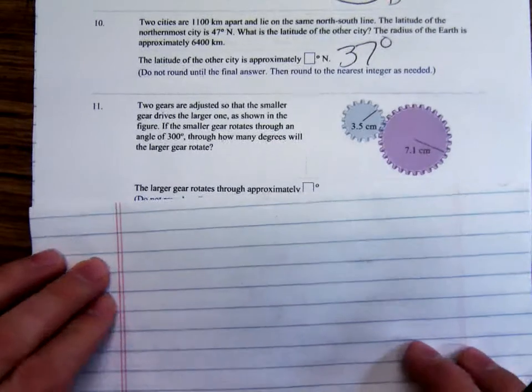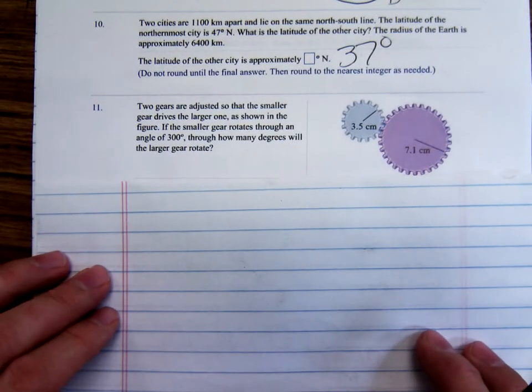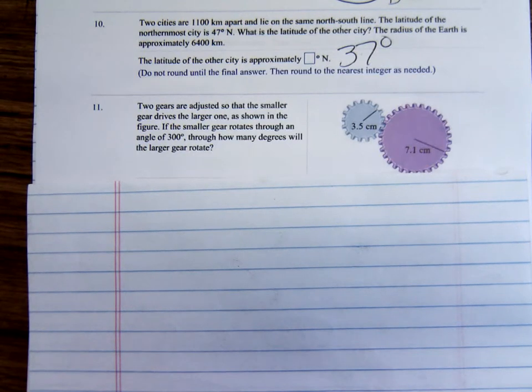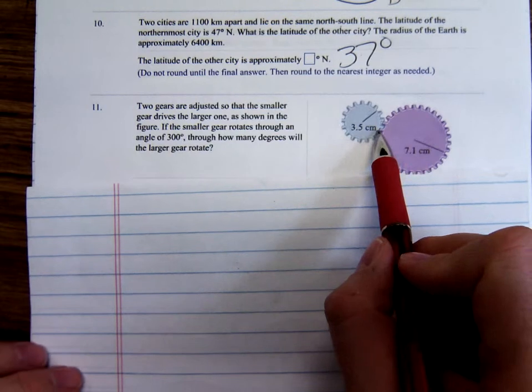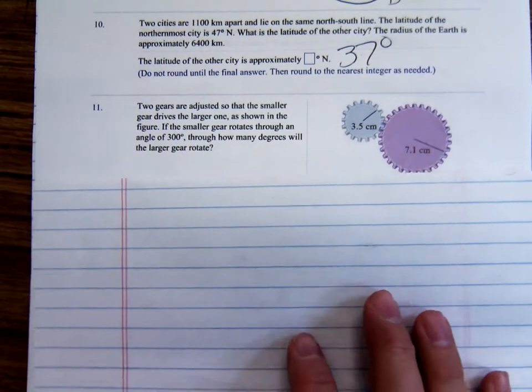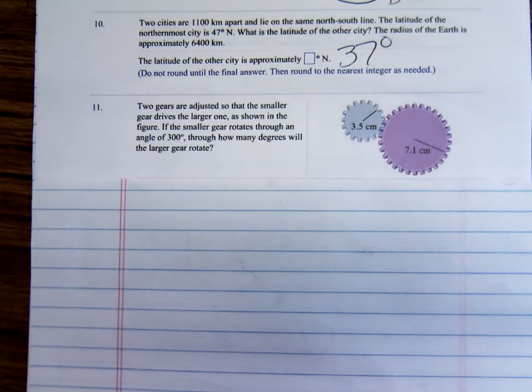And then there's one on the next page like this. Okay, I like these gear problems. Two gears are adjusted so that the smaller gear drives the larger one, as shown in the figure. If the smaller gear rotates through an angle of 300 degrees, through how many degrees will the larger gear rotate?